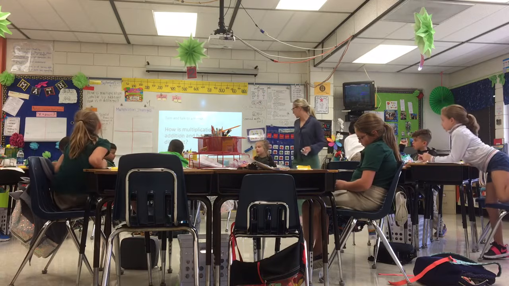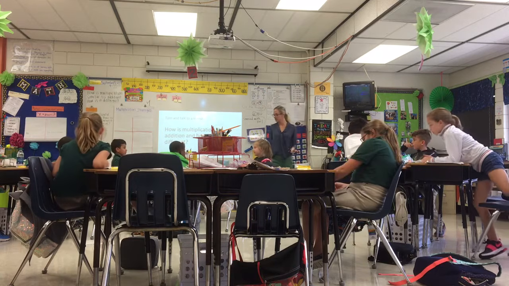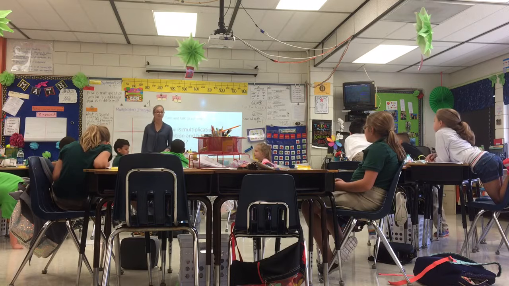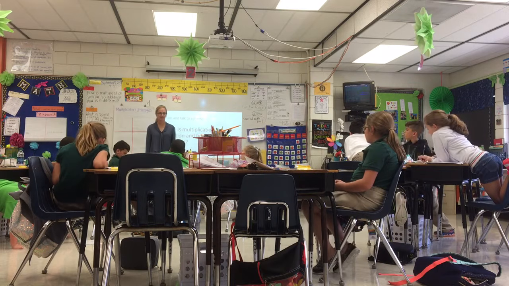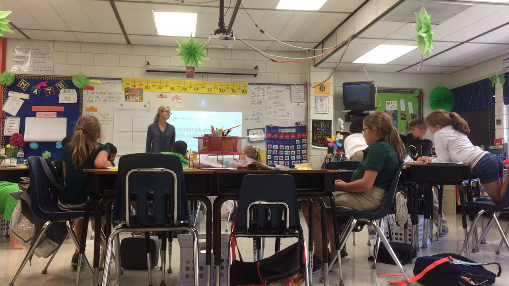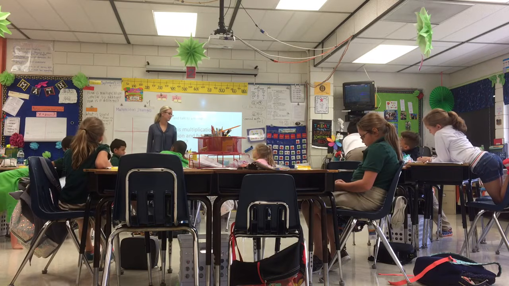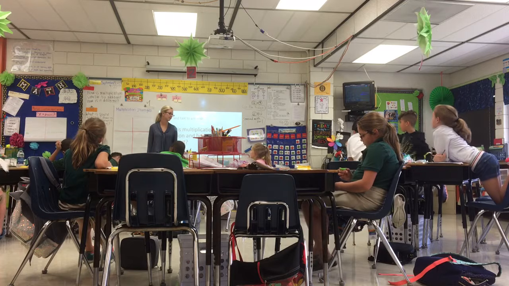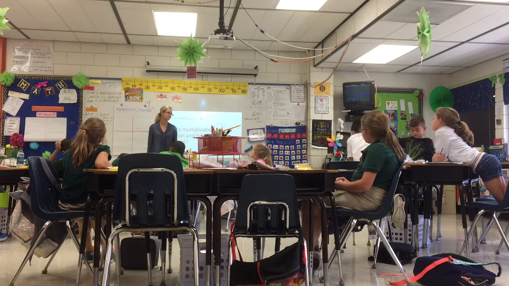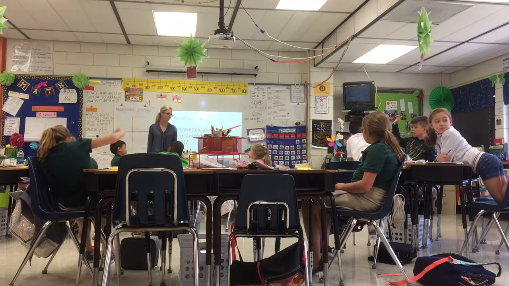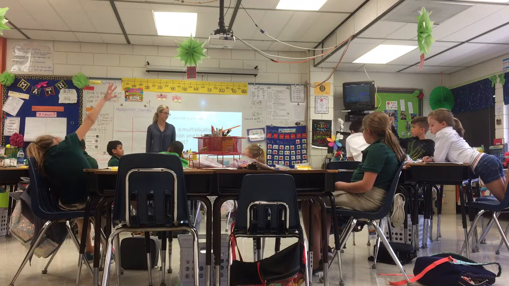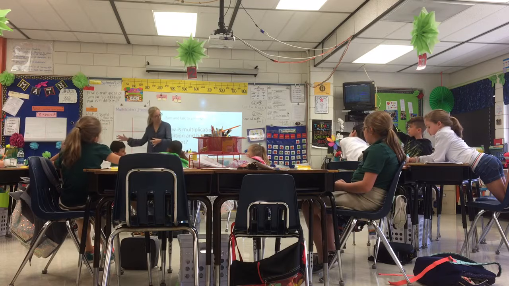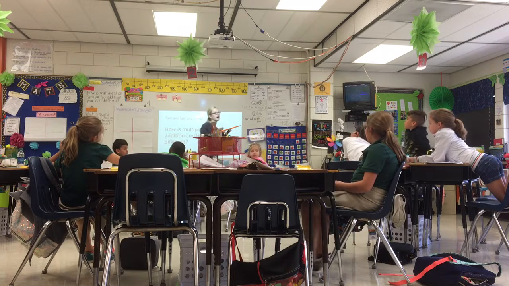Table 2, what'd you guys come up with? Me and David said multiplication and repeated addition you do with them. And then I said if you do 4 times 3 equals 12, but if you do 3 plus 3 plus 3 plus 3 equals 12. So that's how they're similar. We can use repeated addition to find out multiplication. Did you guys come up with anything different about how it's different?